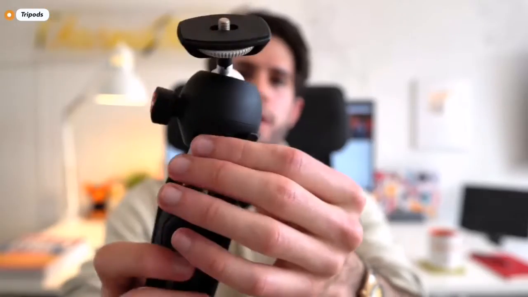The head locking mechanism is very good. It is as good as advertised. It's very stiff and doesn't move at all. So props to them for that.